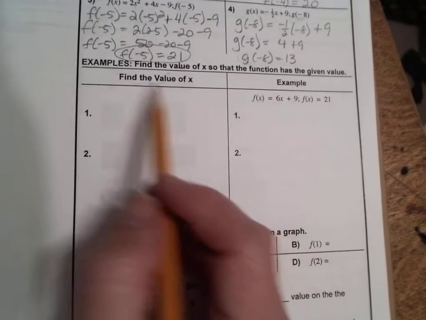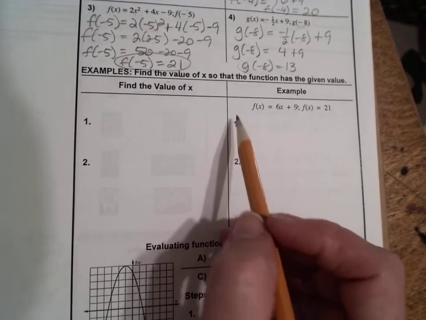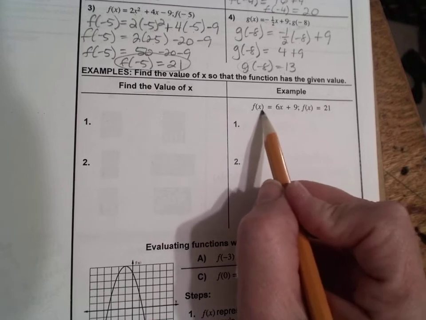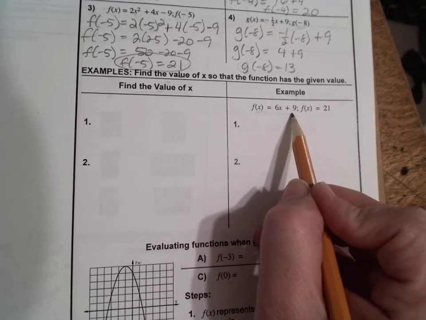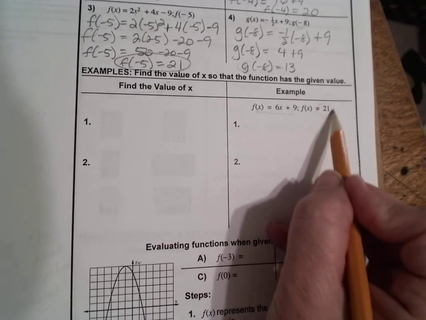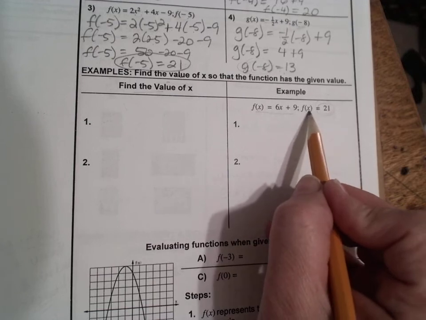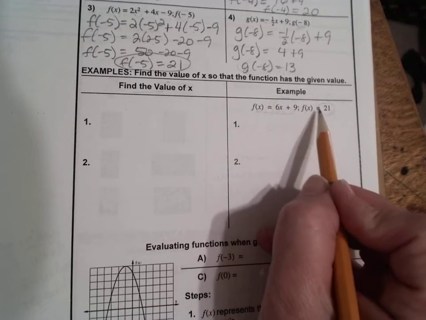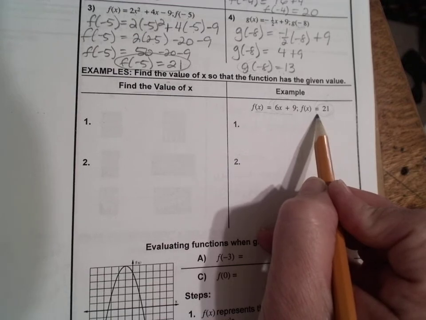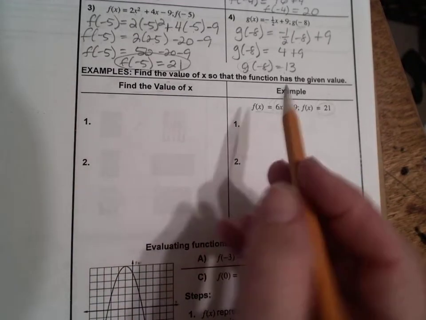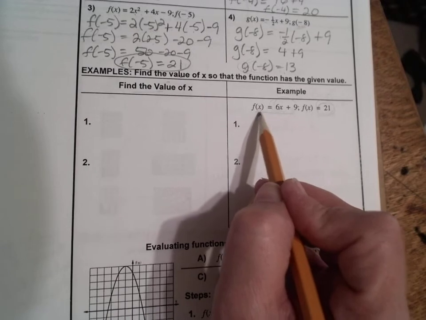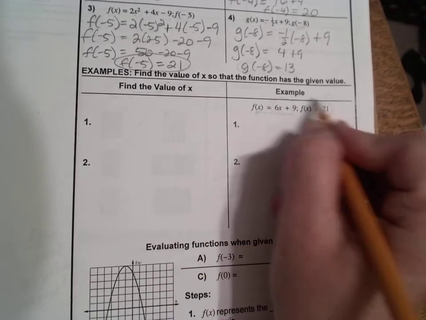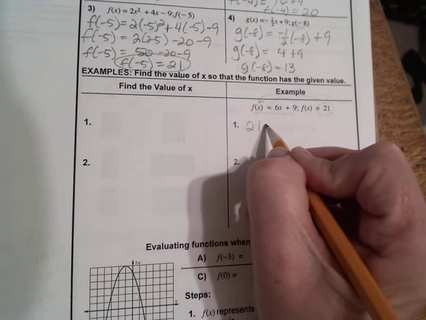All right. So now we're going to look at these questions. Find the value of x so the function has the given value. Now we have an equation, 6x plus 9, but our outcome is 21. So we've got to figure out what x has to equal in order for this equation to equal 21. This is just like taking your 21 and replacing it for your f of x.